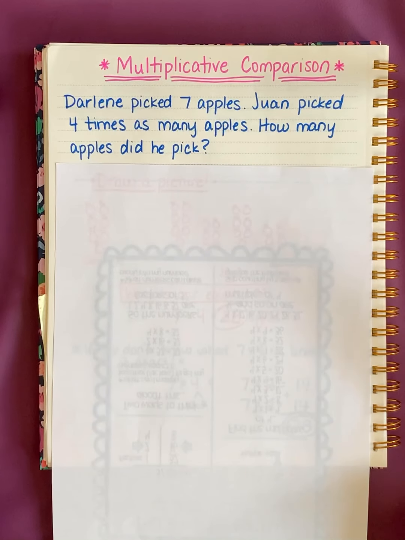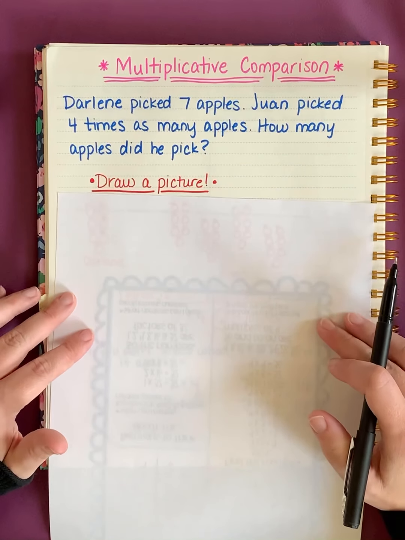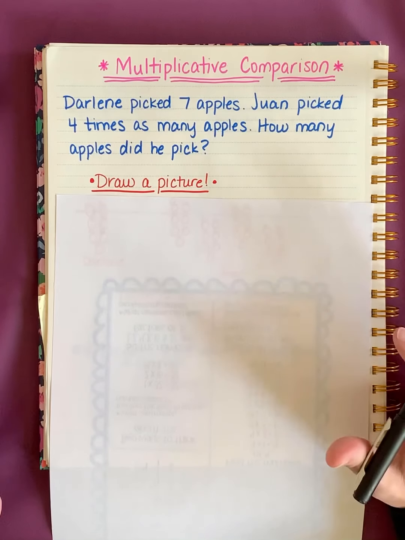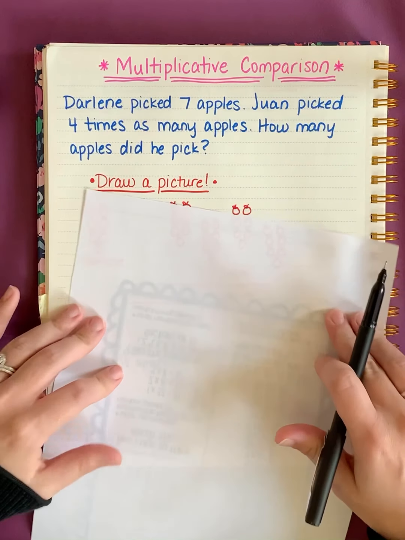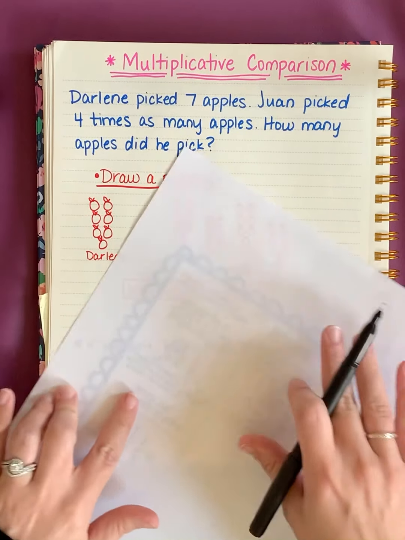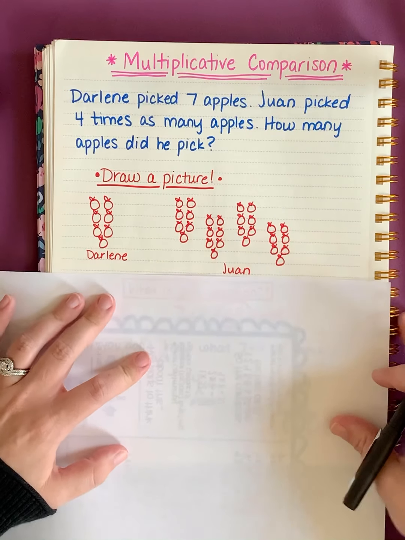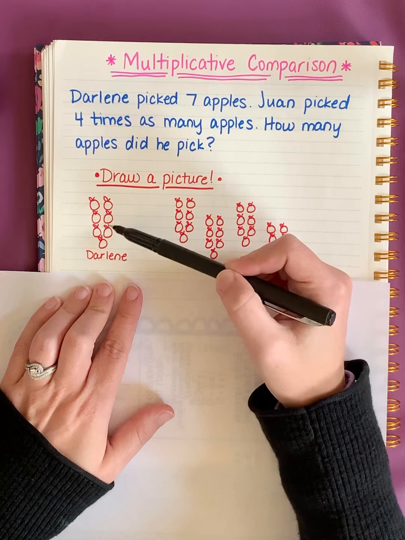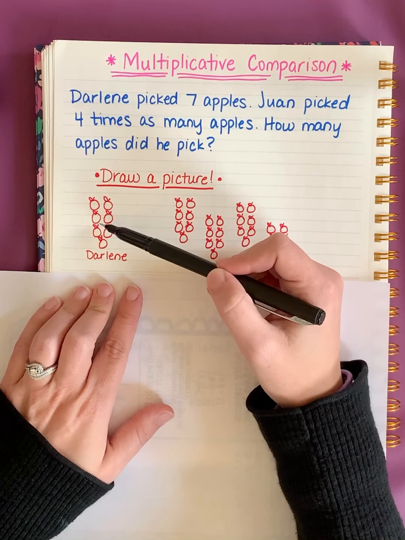So sometimes what might help when doing this is to draw a picture. Okay, if you're not really sure what it's asking you, well, let's draw a picture and figure it out. So if we knew that Darlene picked 7 apples. So 1, 2, 3, 4, 5, 6, 7. There's the 7 apples that Darlene picked.